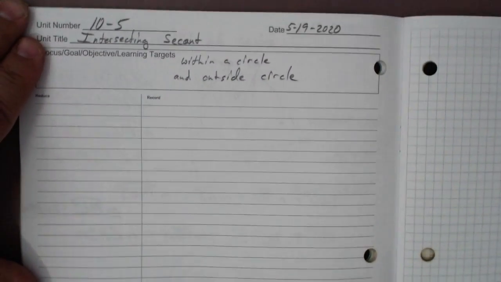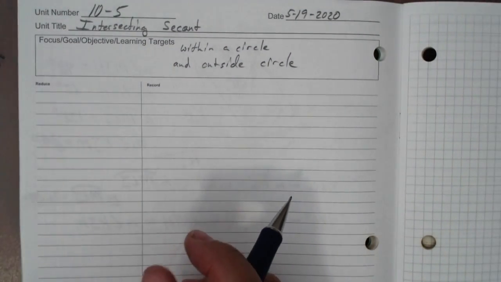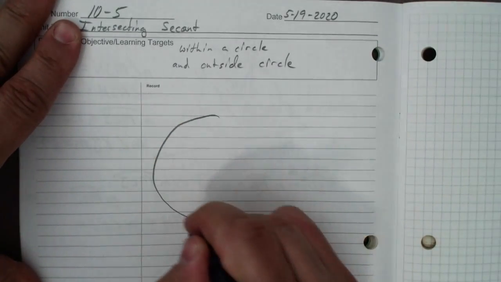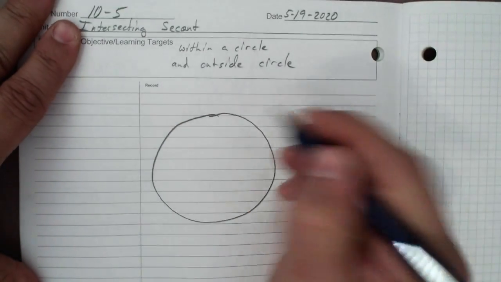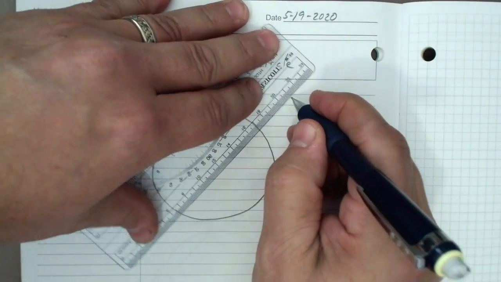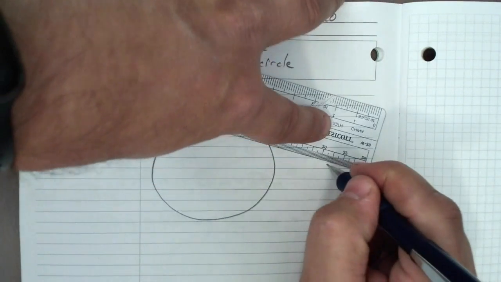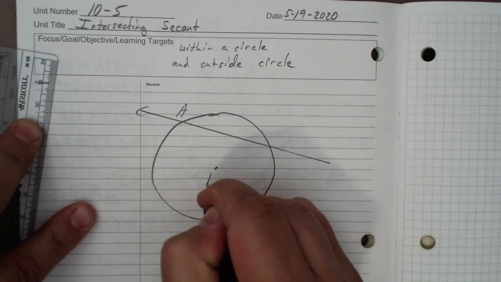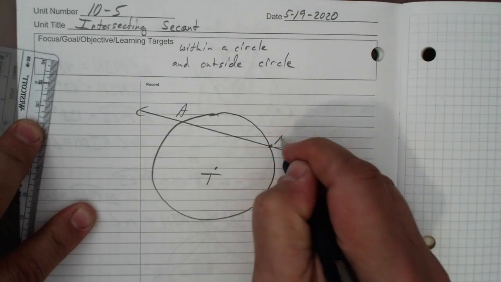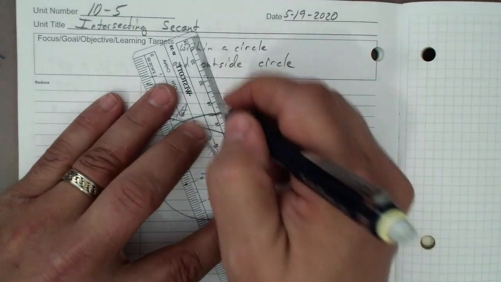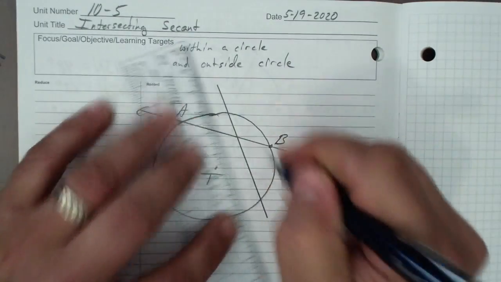Now I'm really sorry, I don't have a compass at home. I did not bring a compass home, but if we have a circle here, and remember a secant is a line that passes through a circle. So I'm going to draw a secant here, and I have a circle, we'll call it circle T, and we have secant AB, okay? And then I have a second secant that intersects that secant inside my circle.